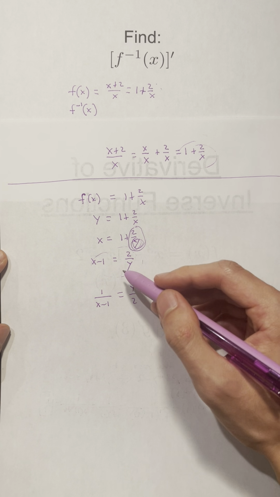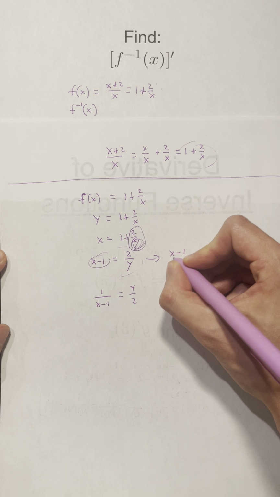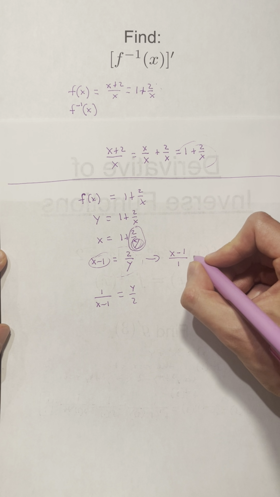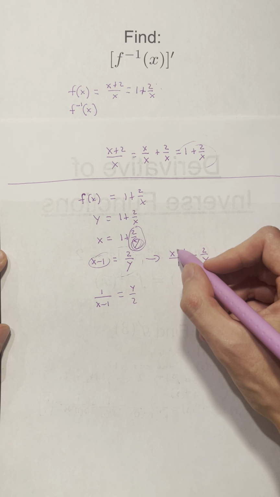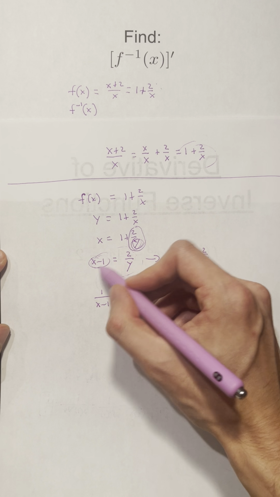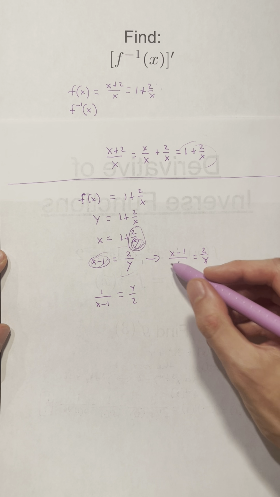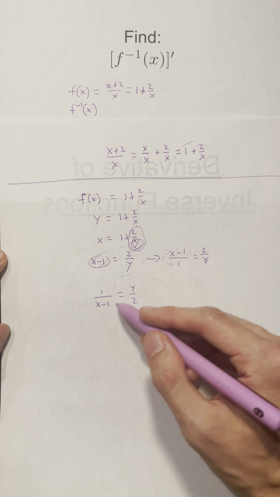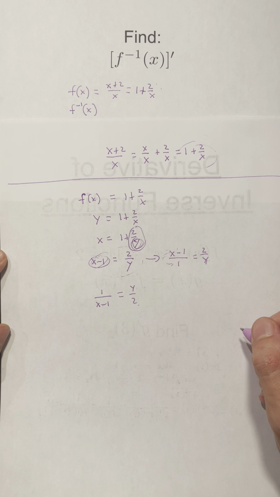Okay, I'll elaborate a little bit on this. So you can think of this as a fraction, x minus 1 divided by 1. Basically, right, because anything divided by 1 is still itself. Now, basically what I did here was I flipped these two fractions. I flipped them. That's what we call taking the reciprocal of both sides of the equation.